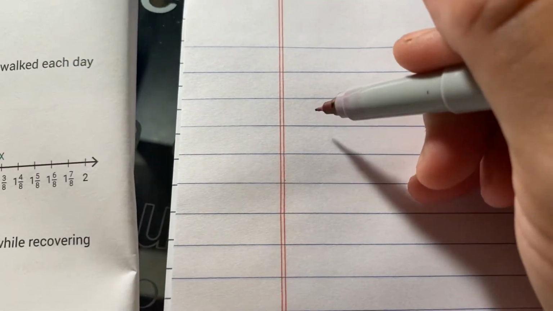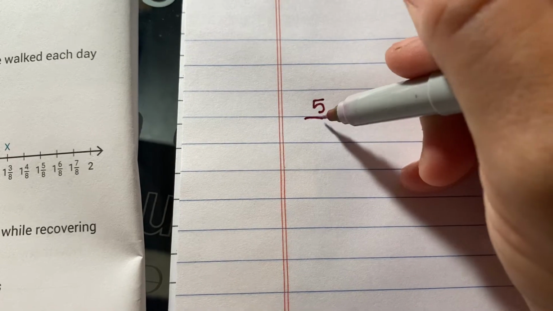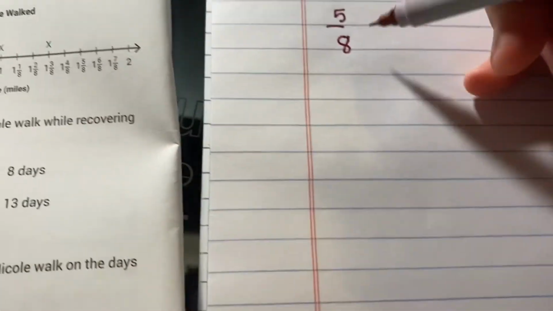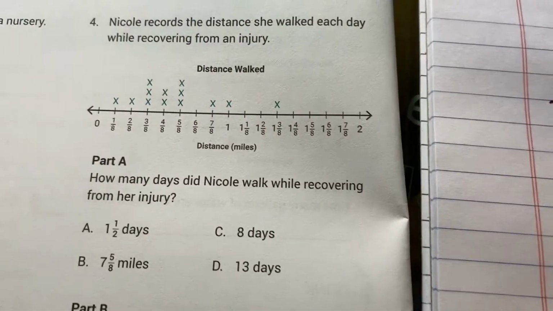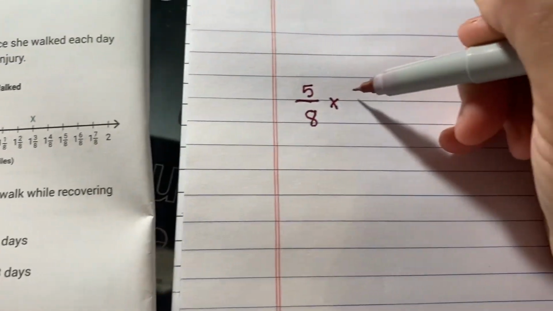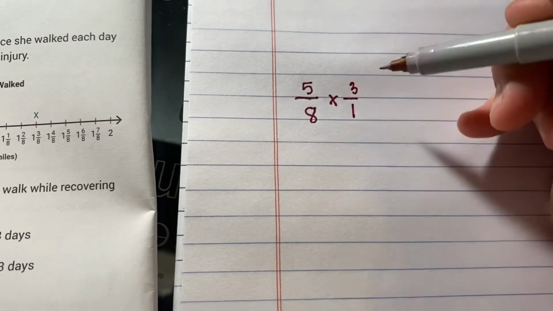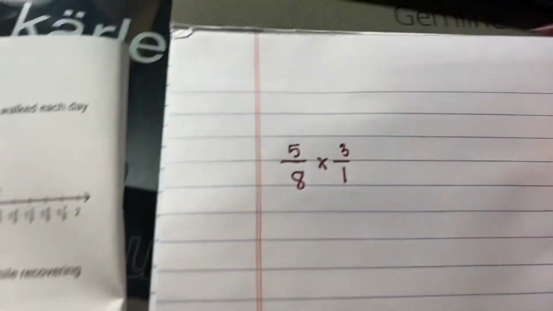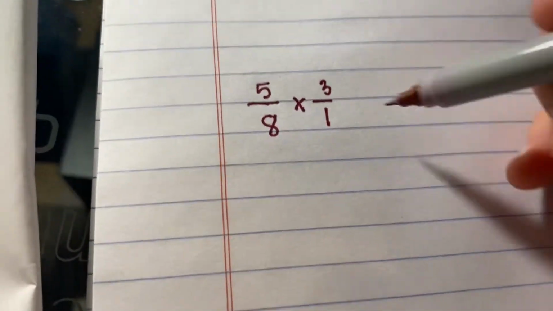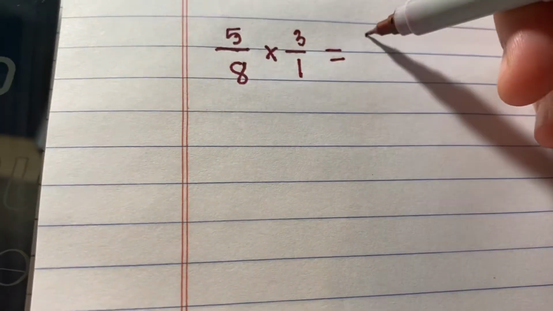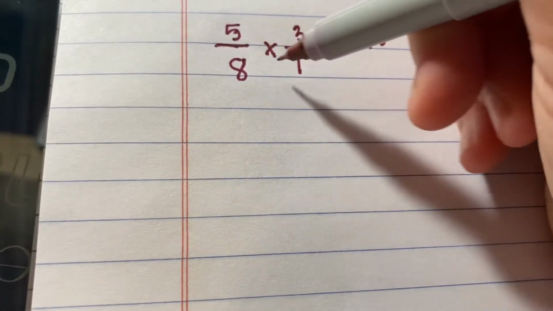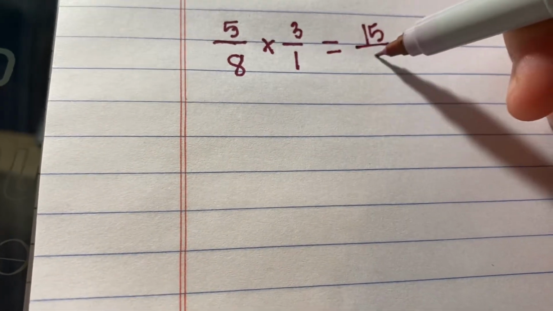When you're multiplying fractions, any whole number is over 1. So 5/8 times 3 over 1. With multiplication, we're super lucky because we just go straight across. So we do 5 times 3, which is 15, and 8 times 1, which is 8.